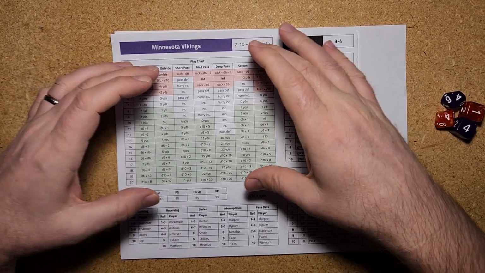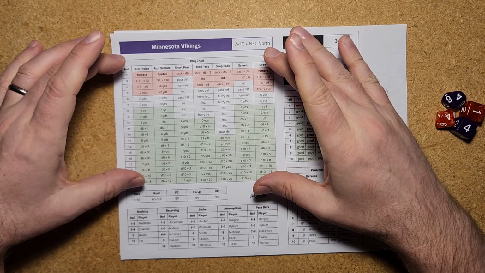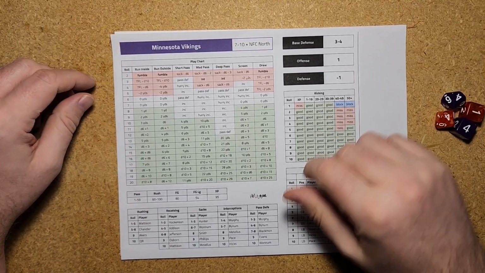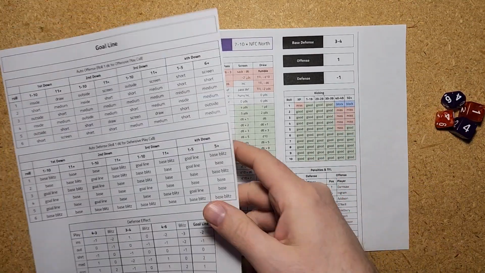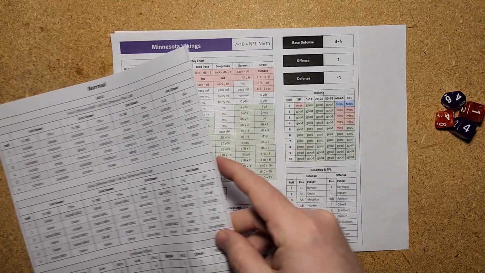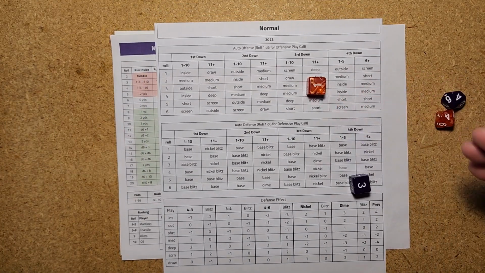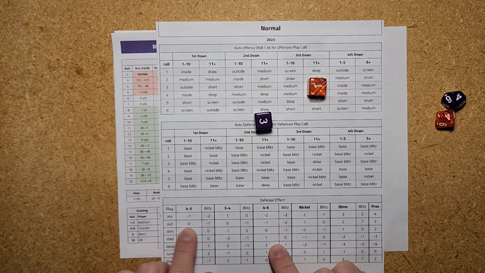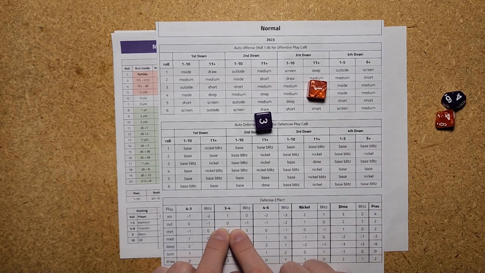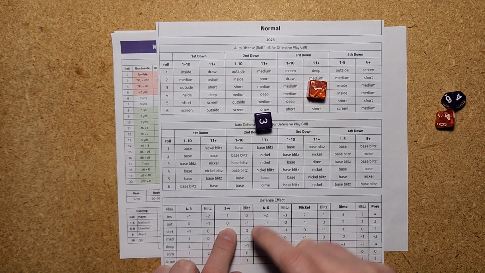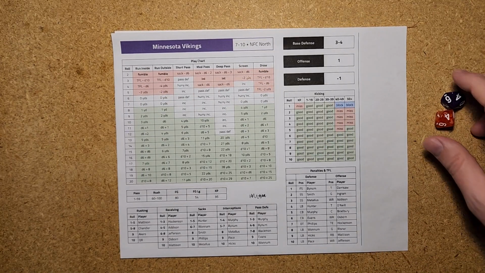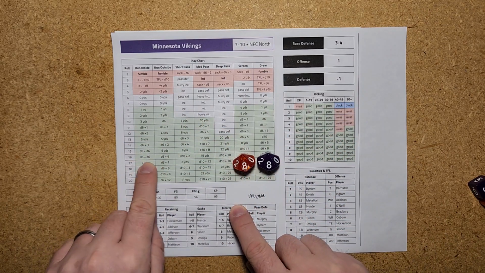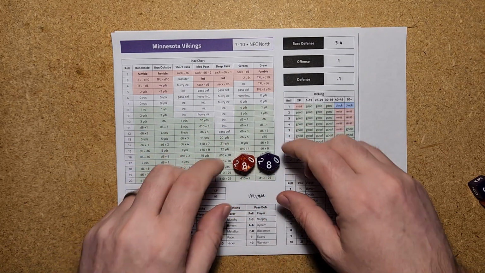We talked a little bit before about how to resolve a regular play from scrimmage. Let's just roll through it. Let's say Minnesota's on offense. They have an outside run against a base defense, and we'll just say that the Broncos are running a 3-4. So that's a 0. And when we roll our 2d10s, we get a 16, which would be right here.